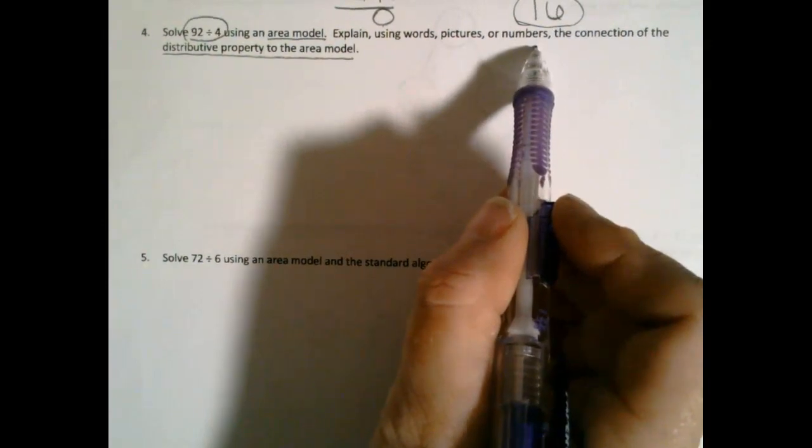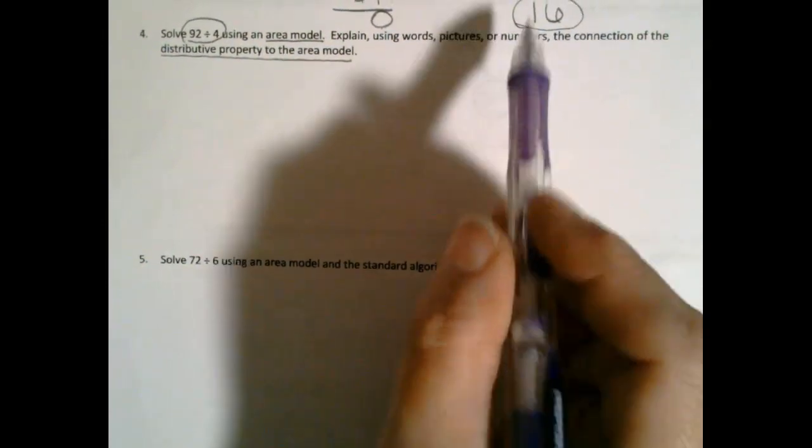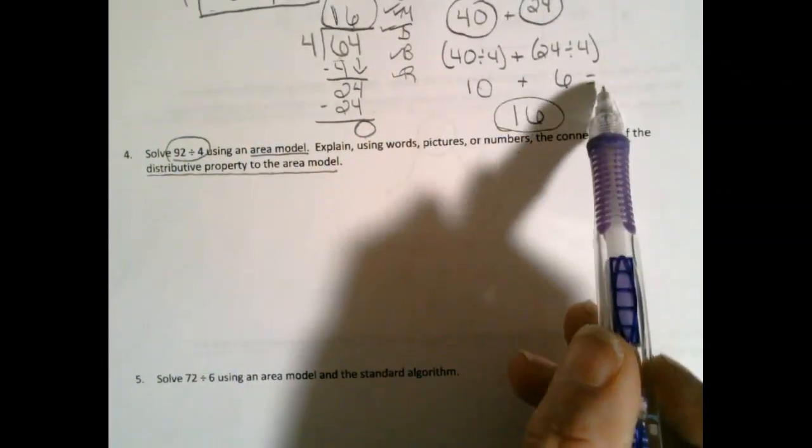I personally would probably use numbers to show how the distributive property, as a reminder, we just did the distributive property, and it links directly over to my area model that I did.